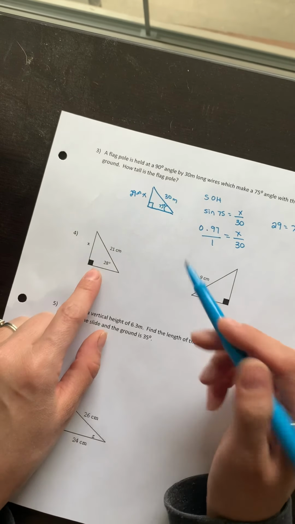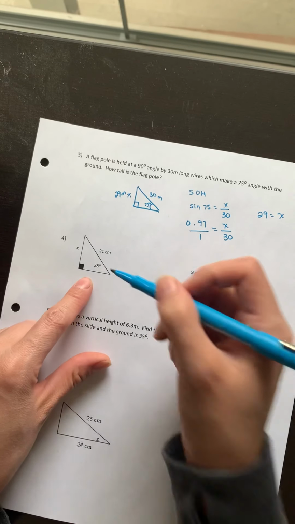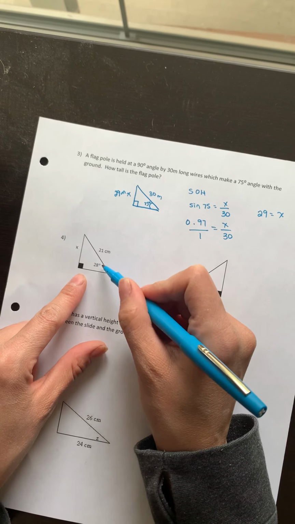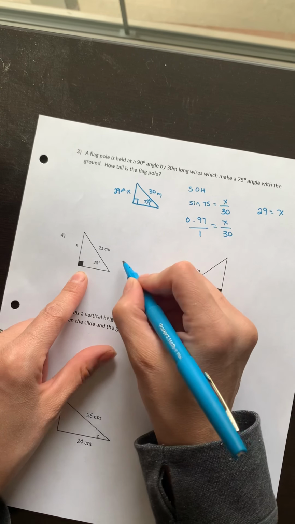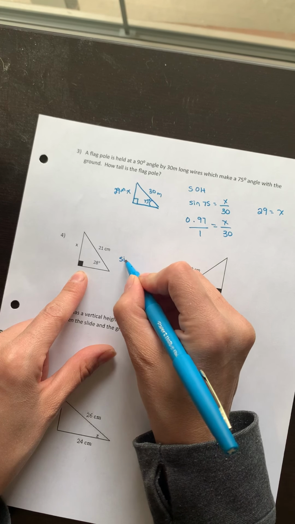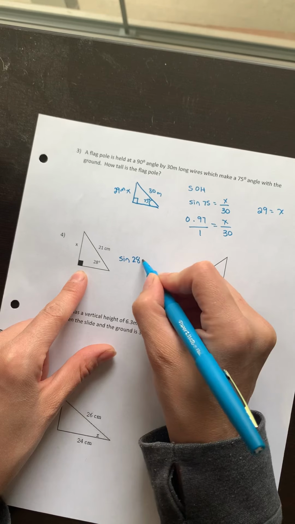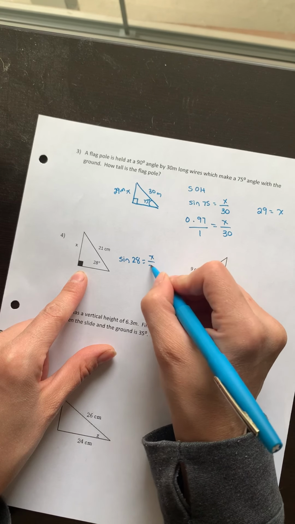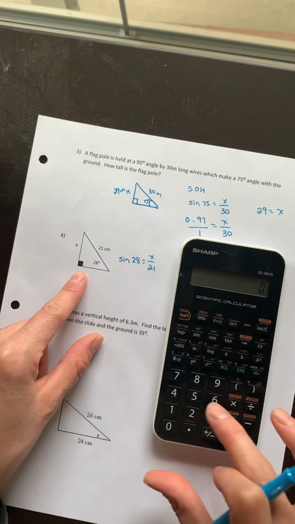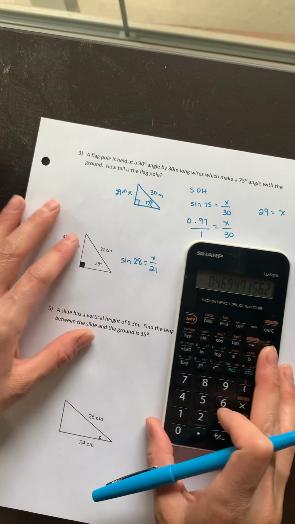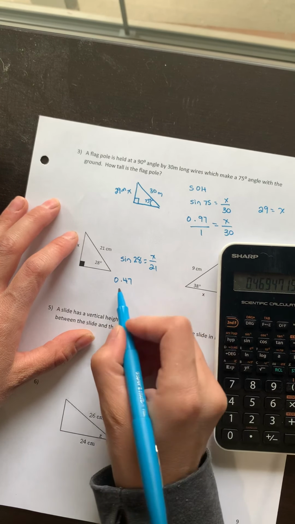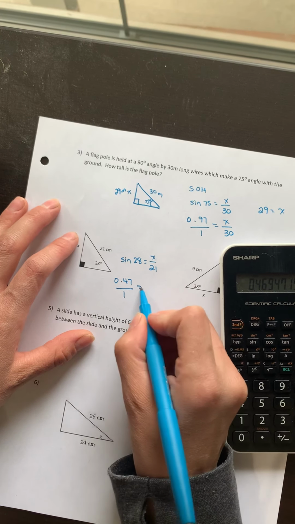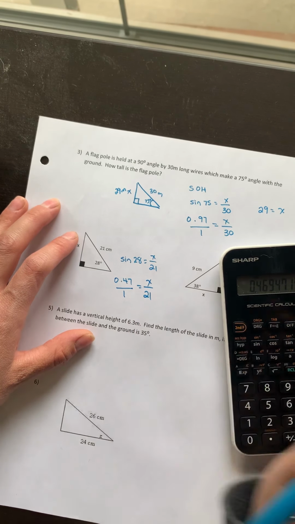Number 4, we're solving for X. 28 degrees here is my angle. Again, opposite over hypotenuse. So sine 28 is equal to X over 21. 28 sine is 0.47 over 1 is equal to X over 21.